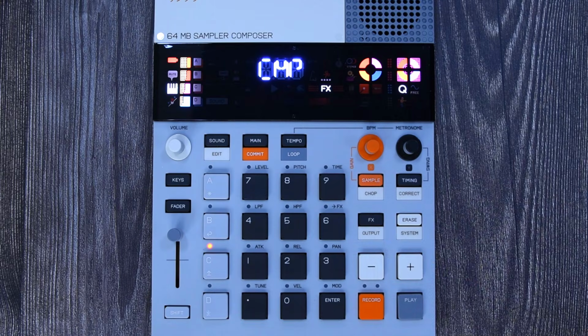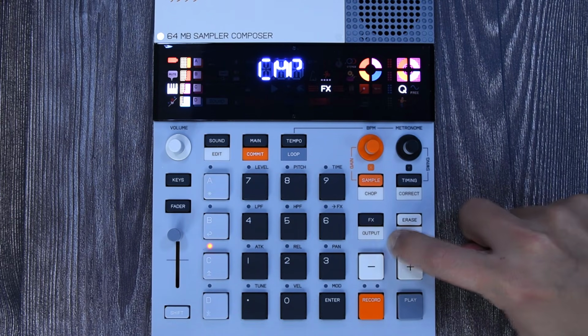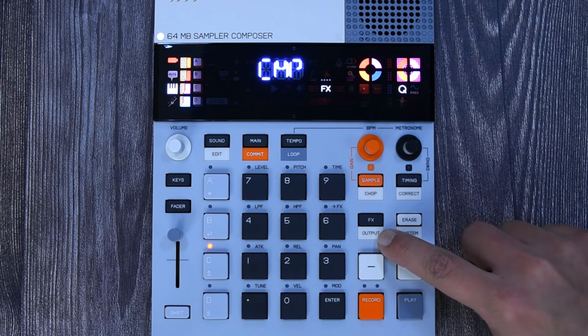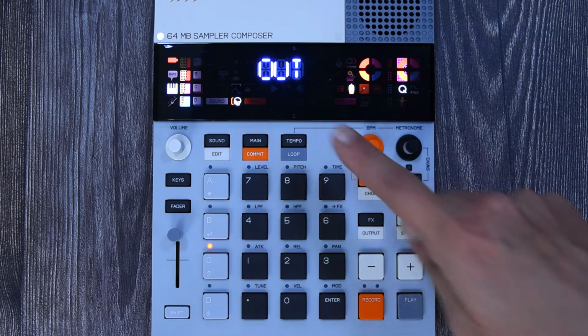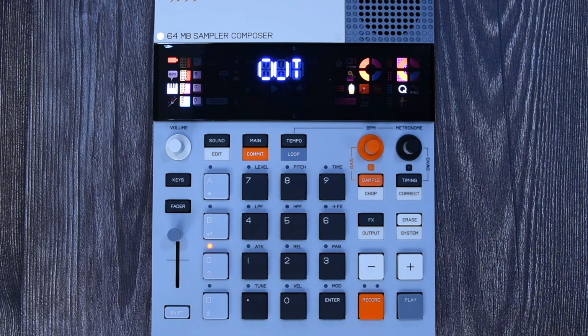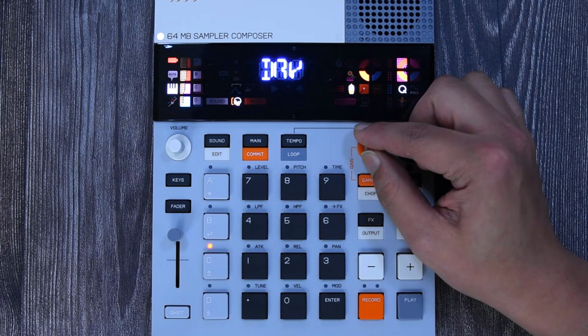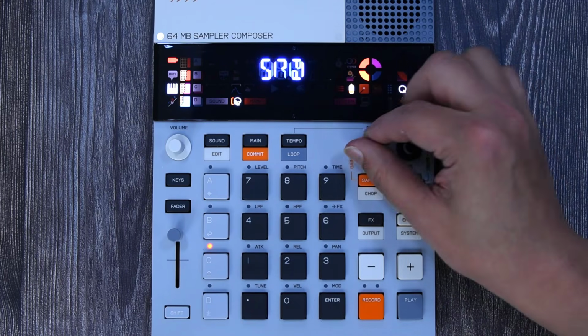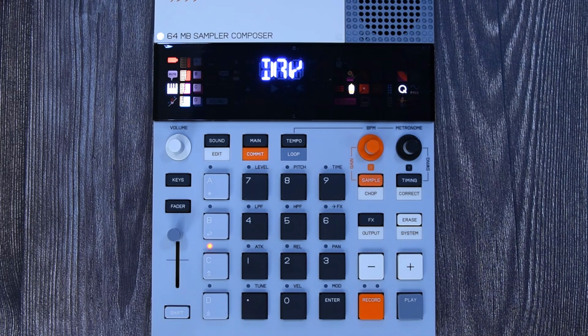Right. Now notice that the effects button has something that says output. So the output stage, if I go to shift and then go right here, is going to say out. And then you can control something with the X and you can control something with the Y. What can you control? Well, if I go right here, it says drive, and then it says speed. So what you get is an additional compressor. This is a master compressor at the end of the chain.